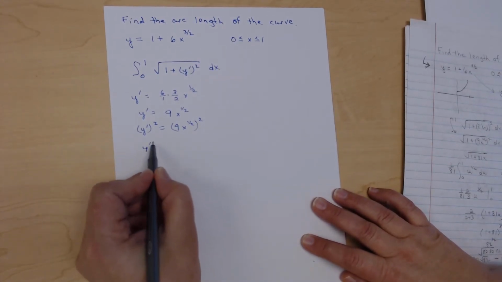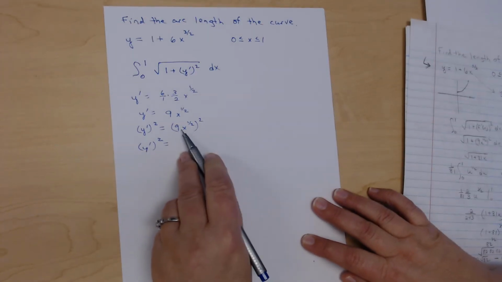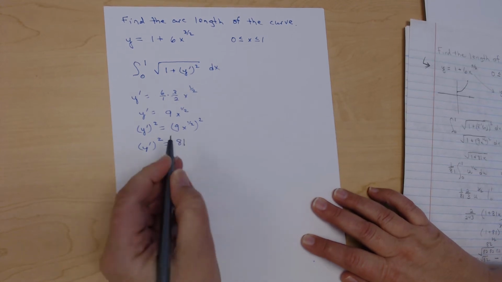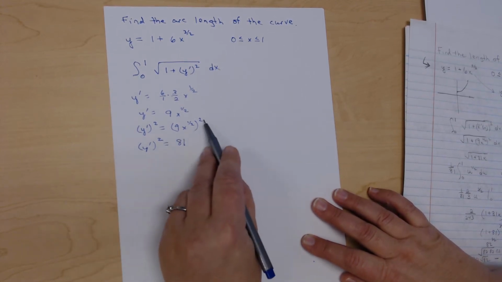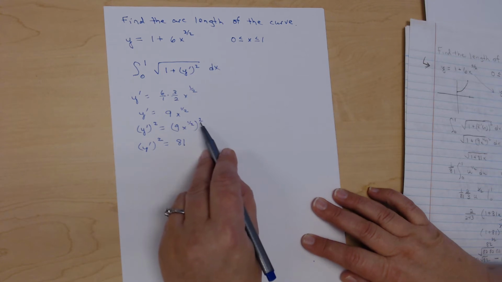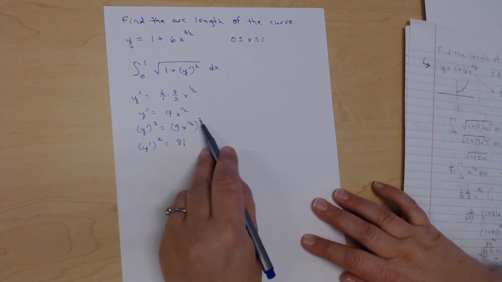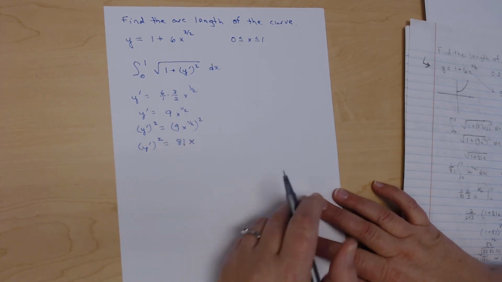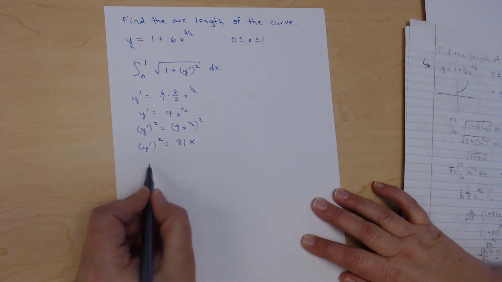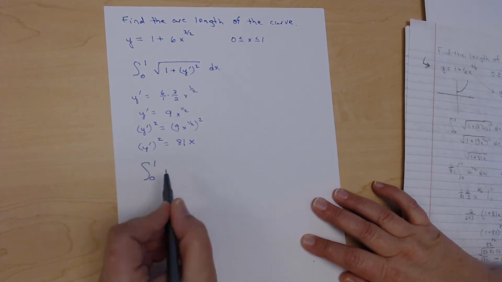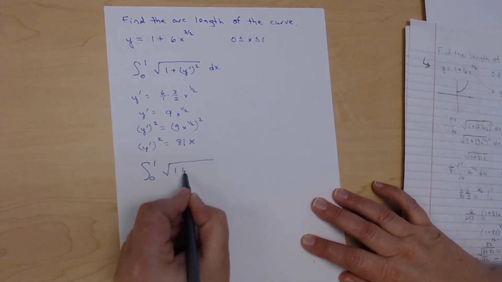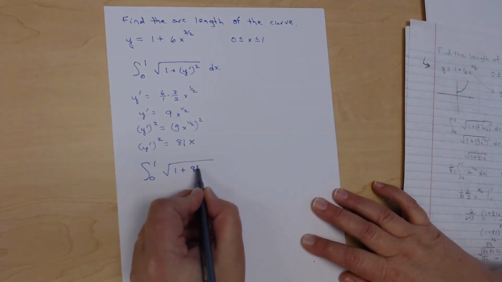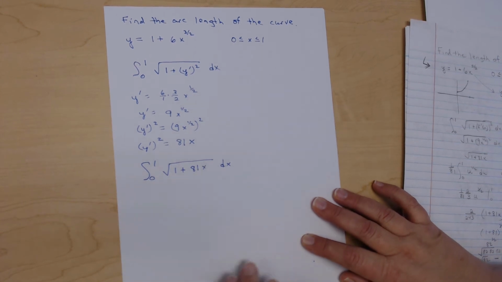All right, so the derivative of y squared is exactly what I need. Because I'm multiplying, it is okay to bring that in. So 9 squared gives us 81. And this is kind of nice, right? When this comes in, you multiply. So that'll just give you x. All right, so this goes in there. Okay, so let's take a look at what we have. We got the integral from 0 to 1, the square root of 1 plus, what's going to go in here? We not only took the derivative, but we already squared it. So that would be 81x and then dx.